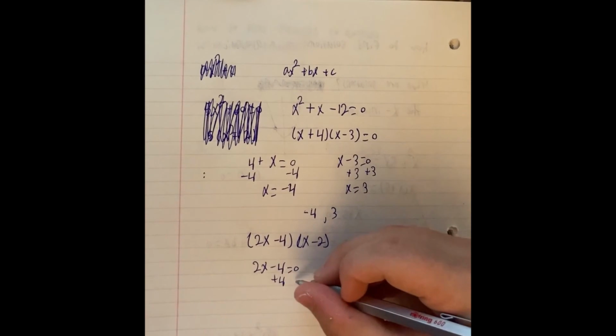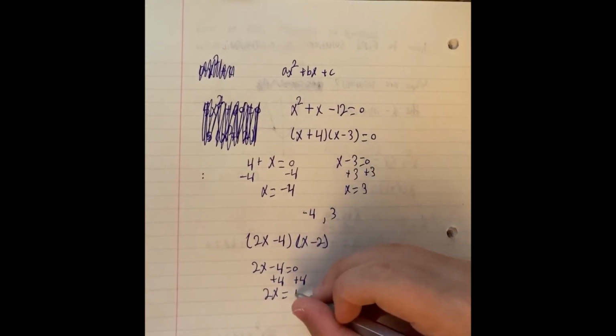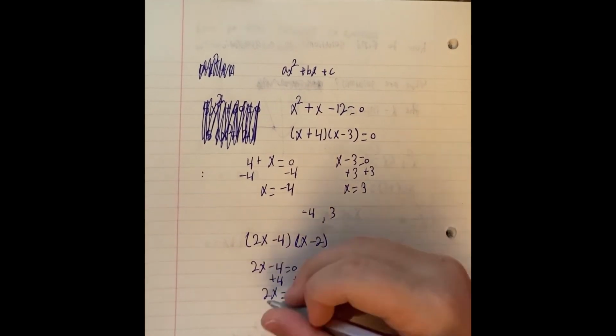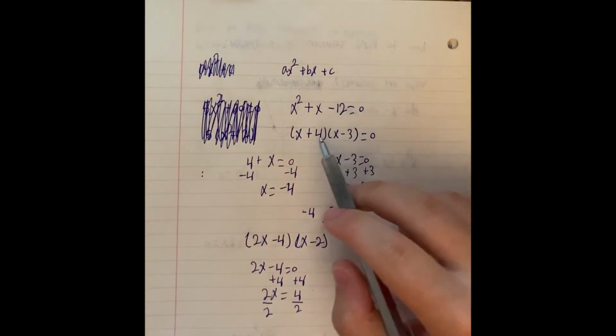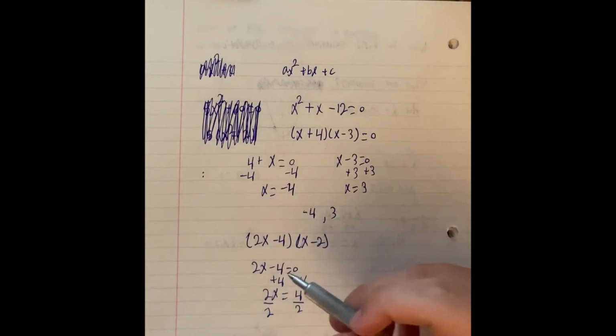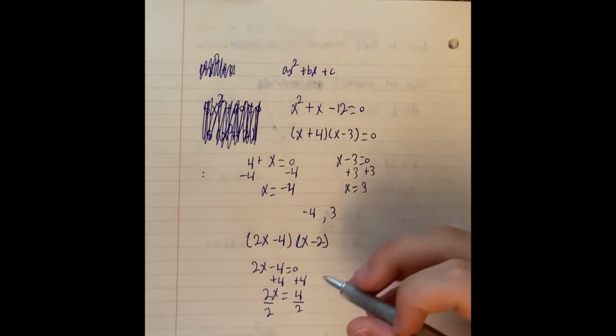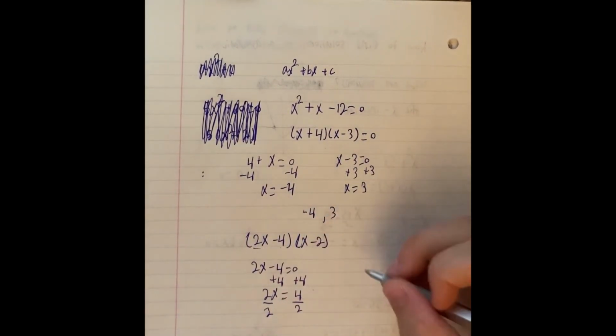Add 4 to both sides, then we have 2x equals 4. Divide both sides by 2. What that means is we take the opposite of this number divided by the coefficient of x.